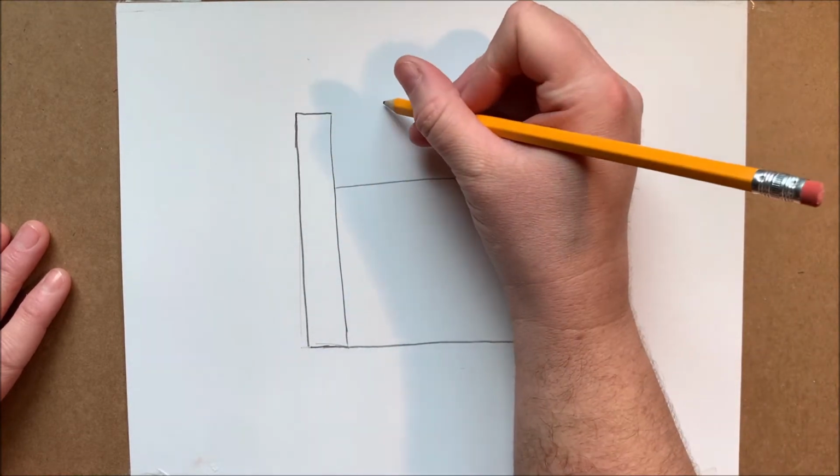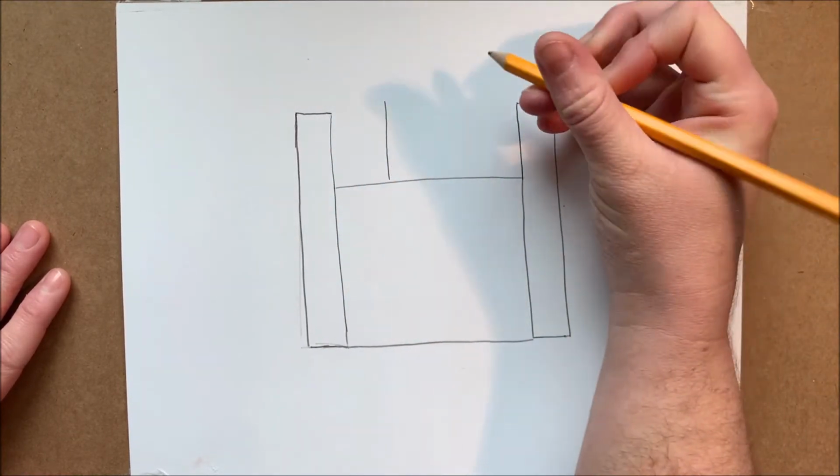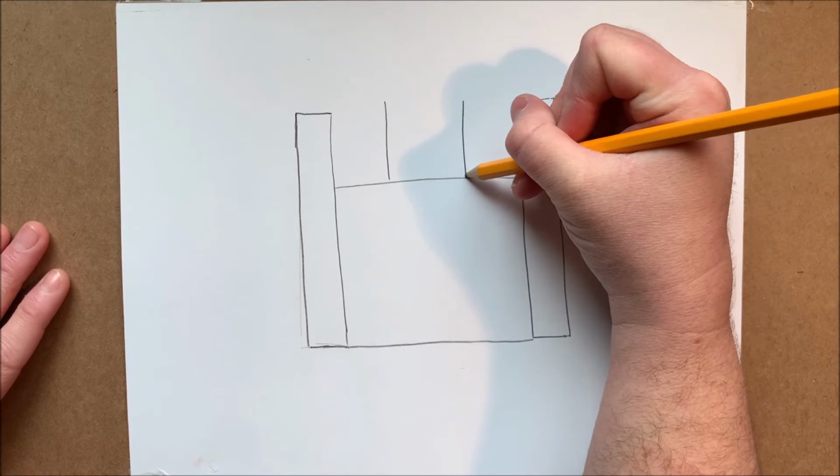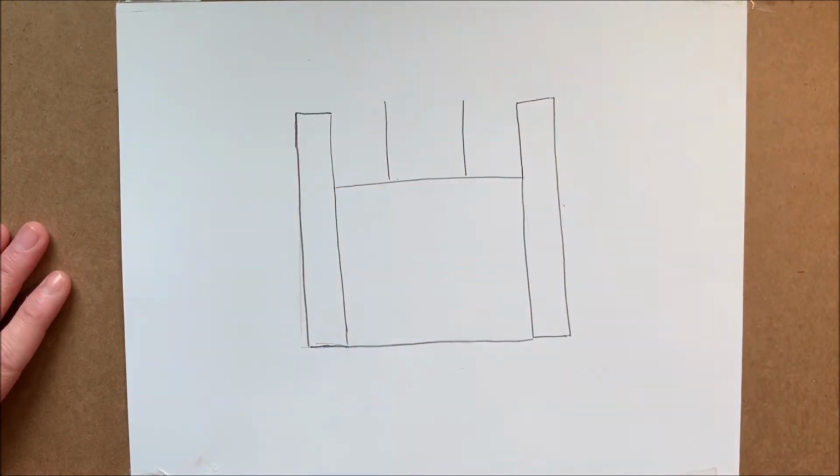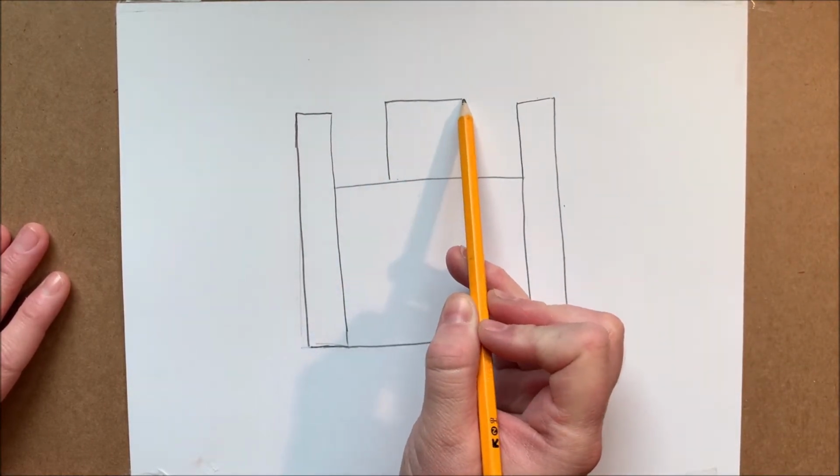I'm going to add one more rectangle on the top of my castle by making 2 lines that are the same length and connecting them at the top.